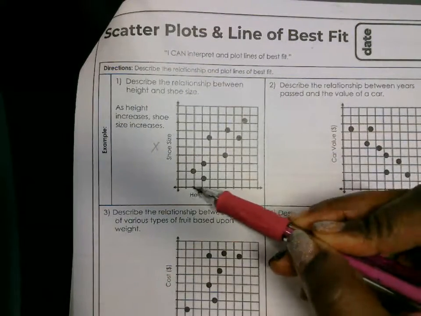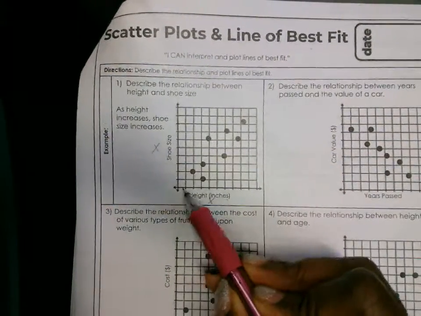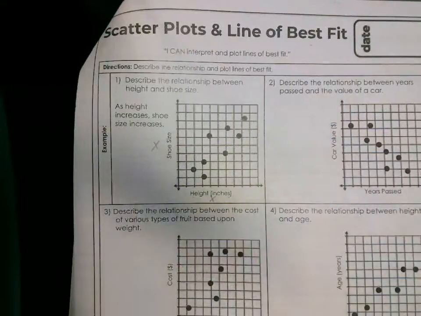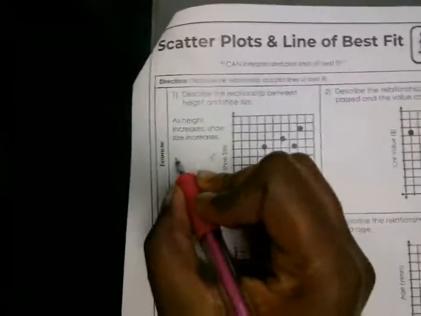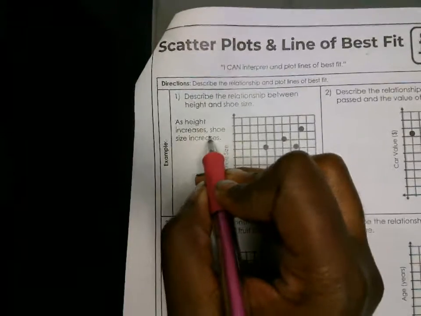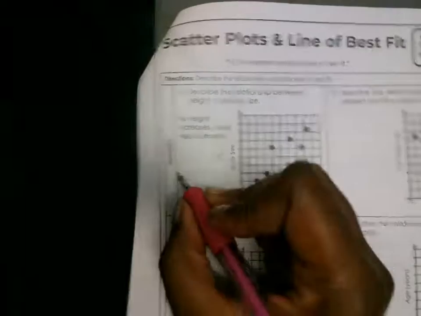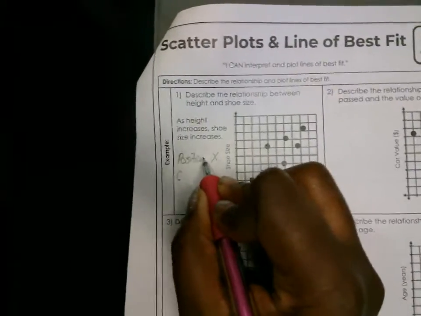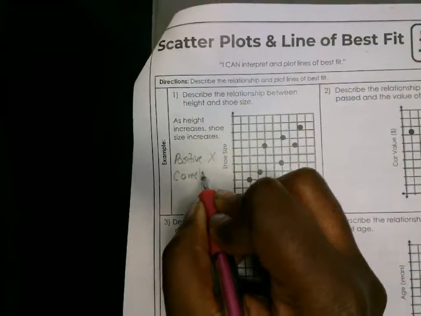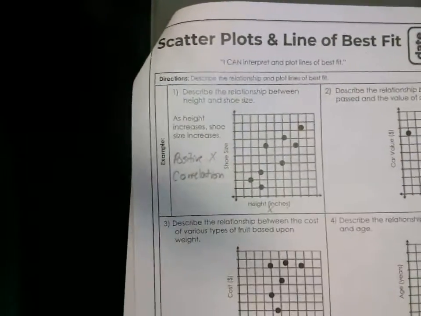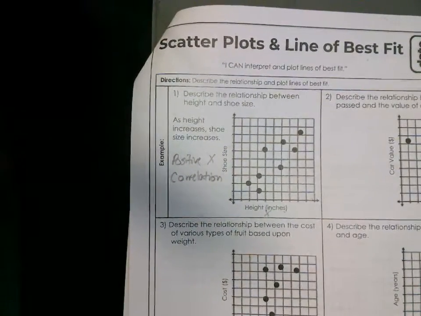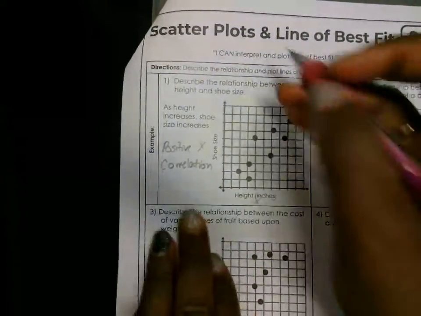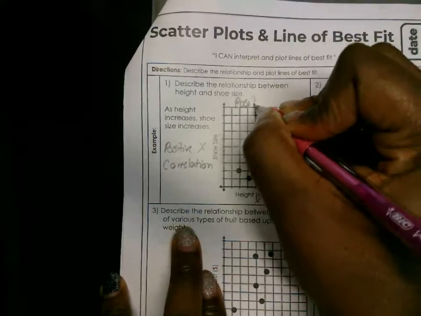As you notice, on average, as your height increases, the shoe size increases. So this has a positive correlation. As the height increases, the shoe size increases. So this is called a positive correlation. Okay. So your line of best fit, I'm going to go ahead and do the line of best fit here. I'm going to put positive correlation here.